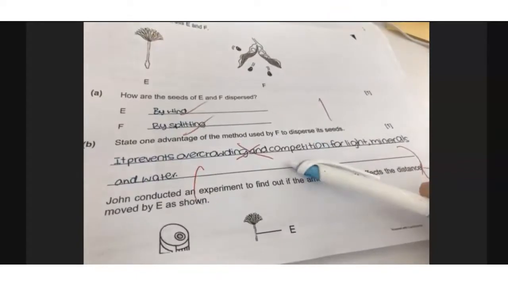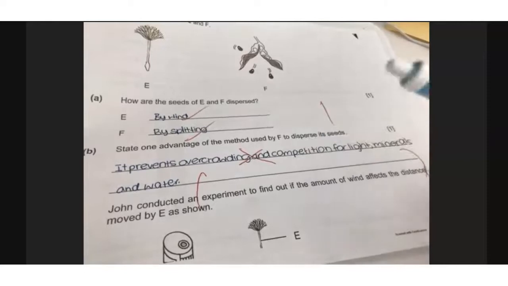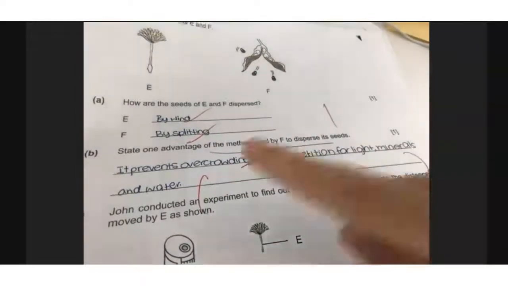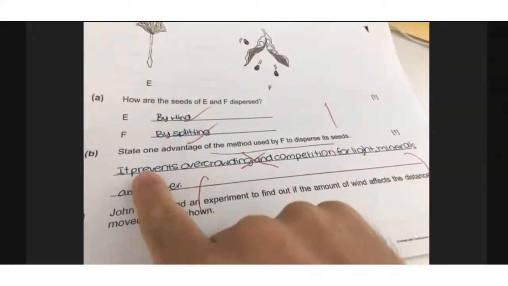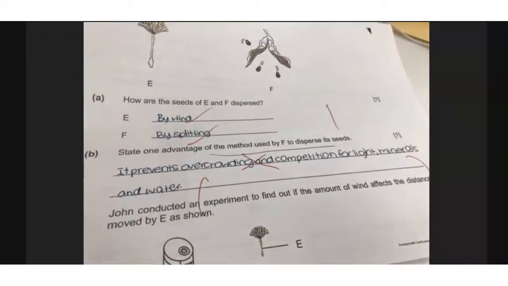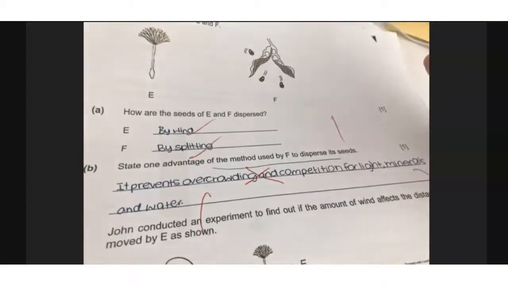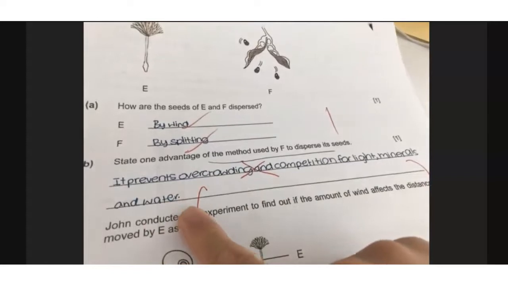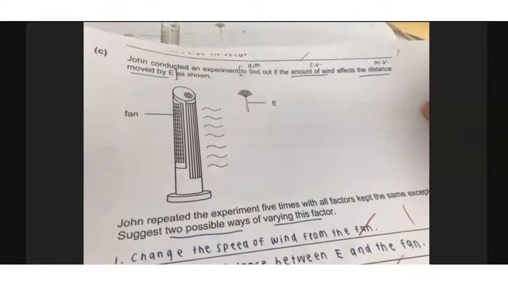And this will be a common error for this question, where students misinterpreted this, or they automatically think about, oh, advantage of seed dispersal, and they didn't fully understand the question before answering it. So it's not about the advantage of seed dispersal, it's about the advantage of this method of dispersal compared to other methods of dispersal. So this answer is a wrong answer because it's an answer to a different question. Okay? Now you go to part C.